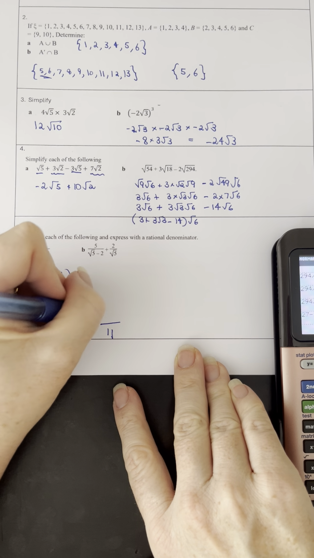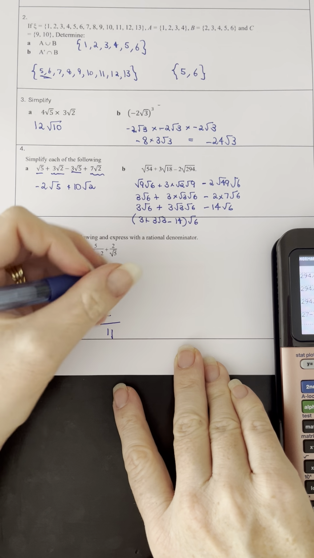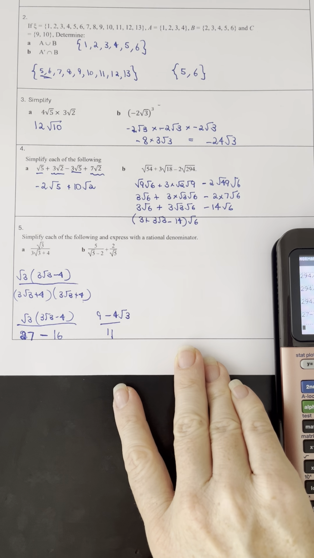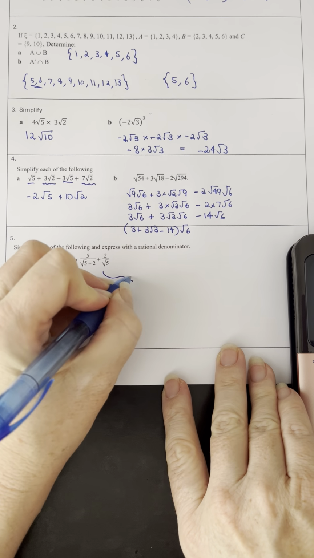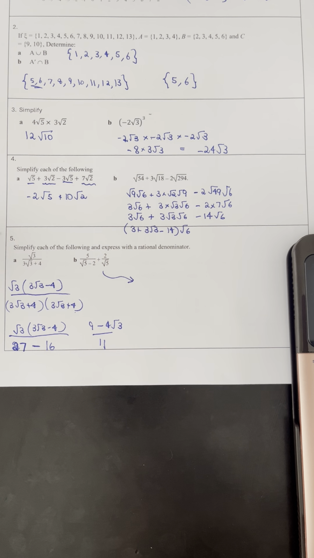So you'll have 3 times 3 is 9. And then you've got 4 root 3 on the top there. And you leave that answer. With this part B, what we can do is rationalise each one individually and then bring them together.